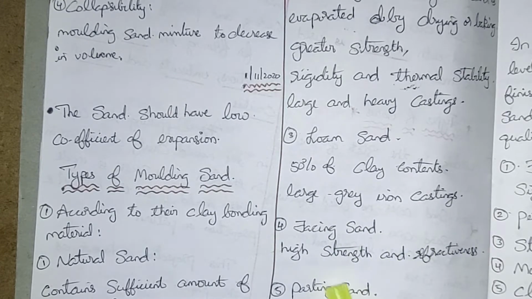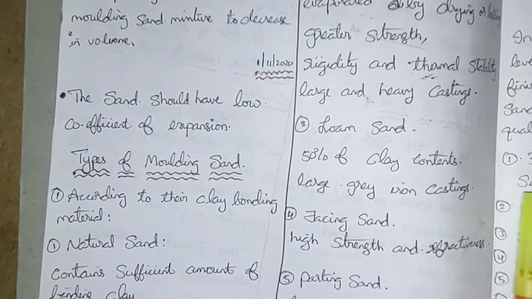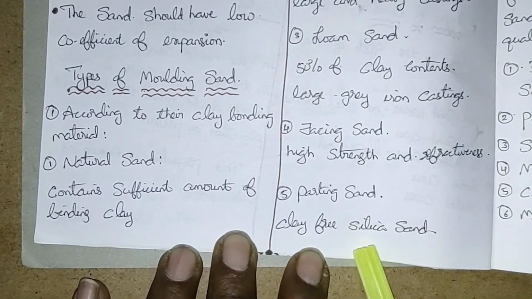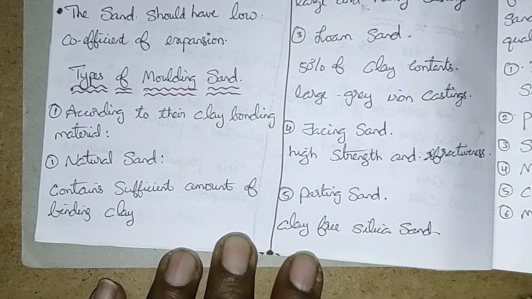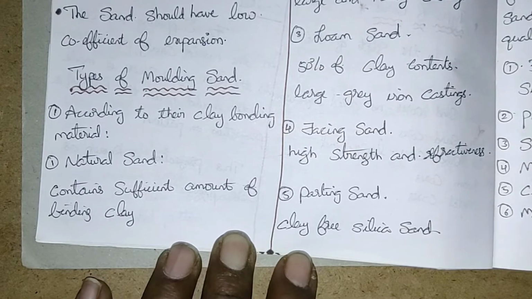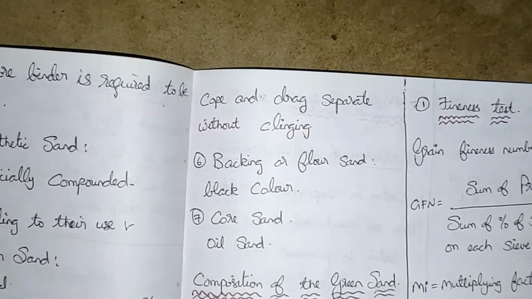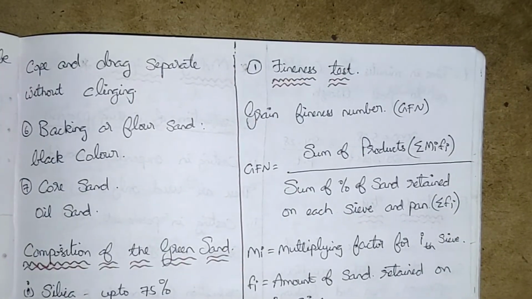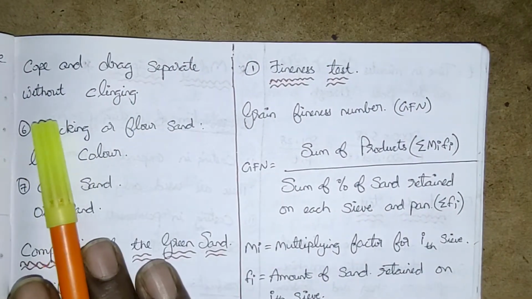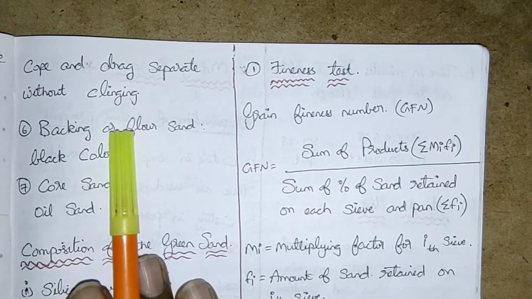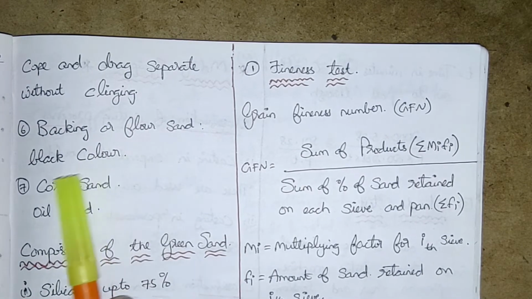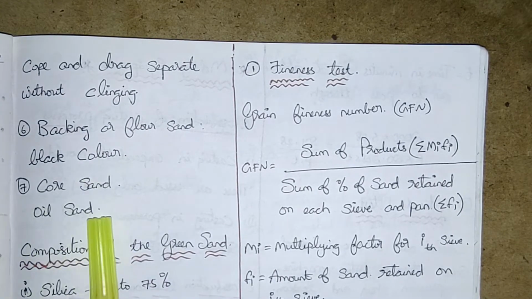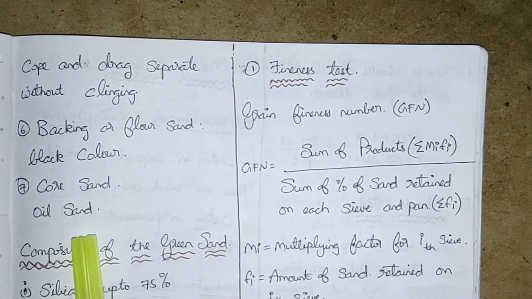Facing sand has high strength and refractoriness. Next, parting sand is clay free silica sand, which lets cope and drag separate without clinging. Backing or floor sand is black in color. Then core sand and oil sand.